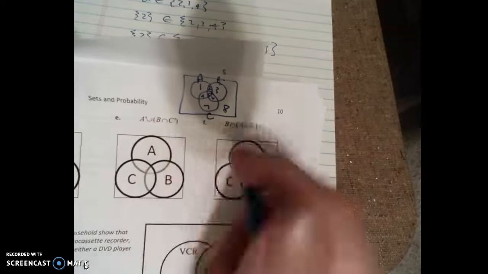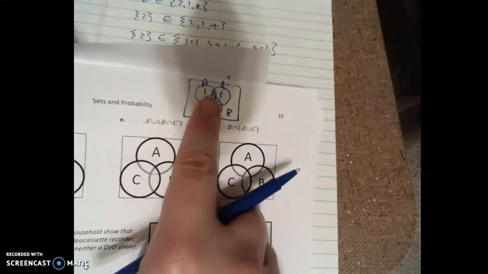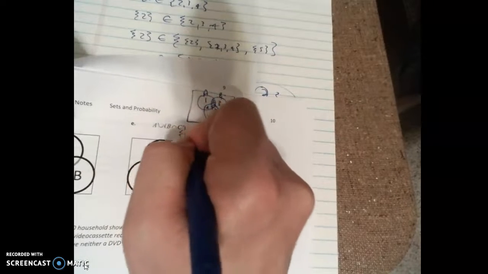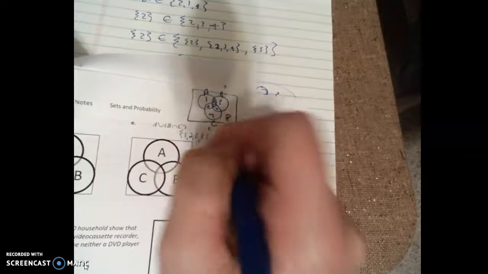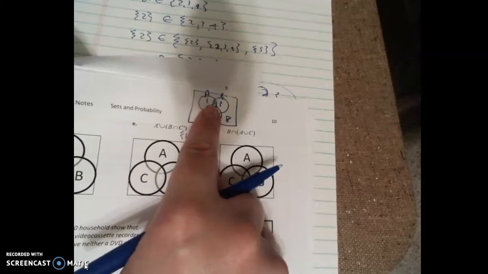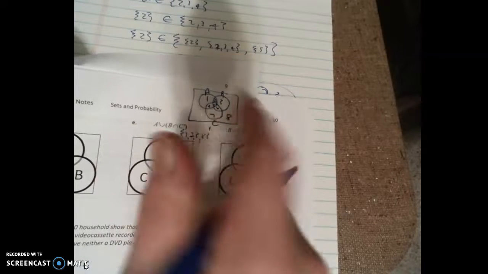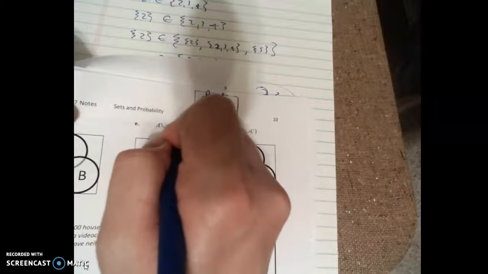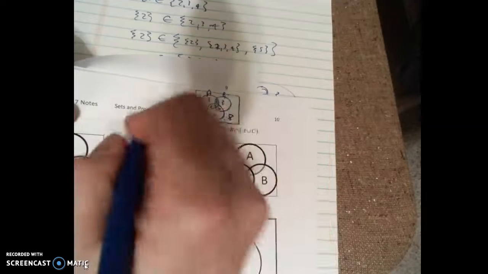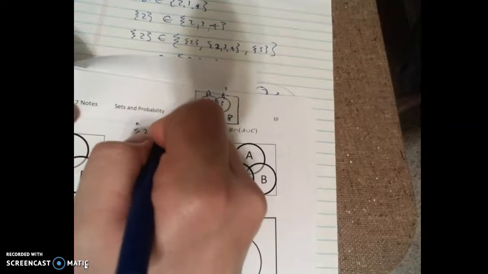So not C. What is not C? So cover up C. 1, 2, 3, and 8. So I have 1, 2, 3, and 8 as my answer to not C, because I take the universal set and take everything that's in C out. Whatever's left is that answer. Okay, and I'm going to intersect that because I have parentheses with B. So what is B? 2, 3, 5, 6.